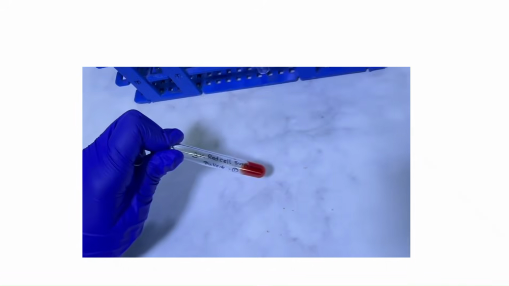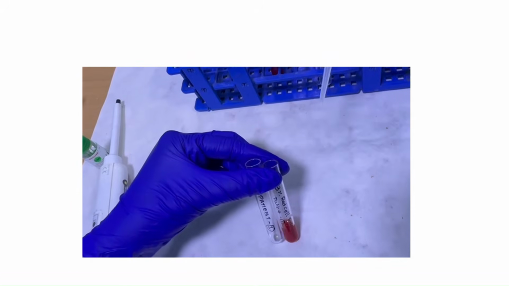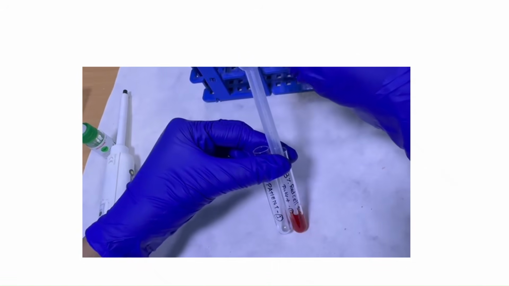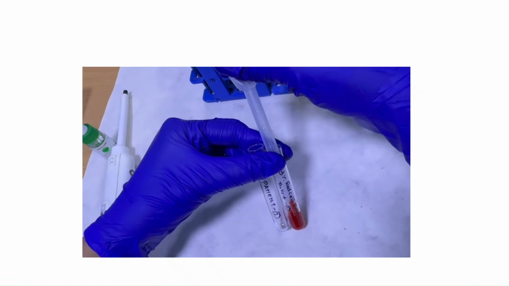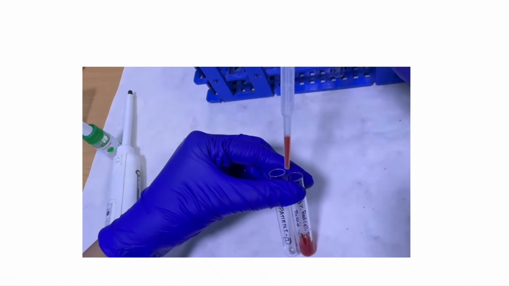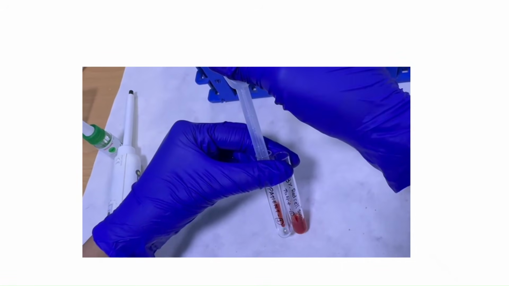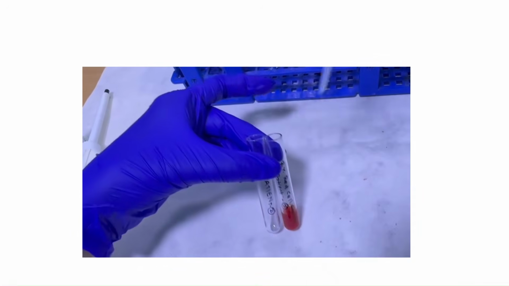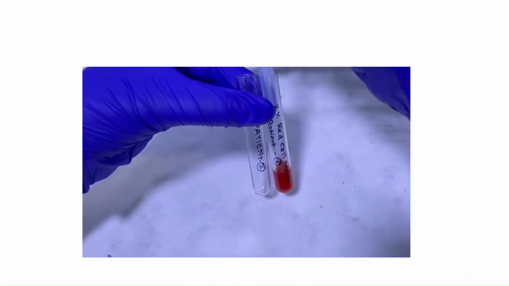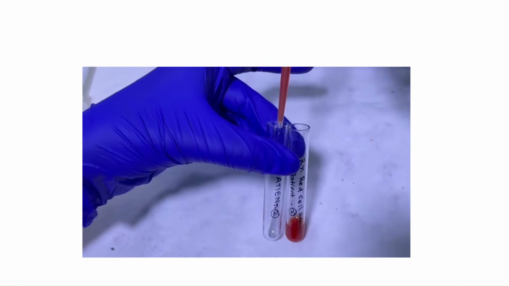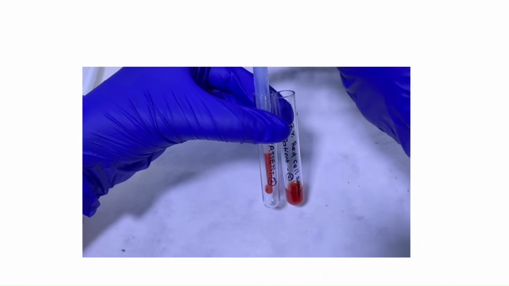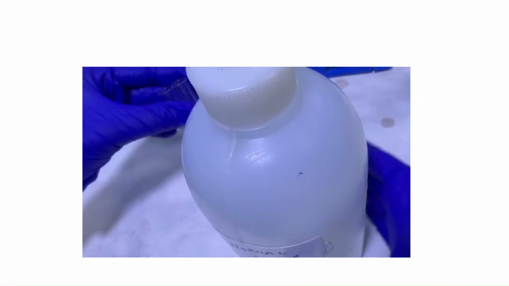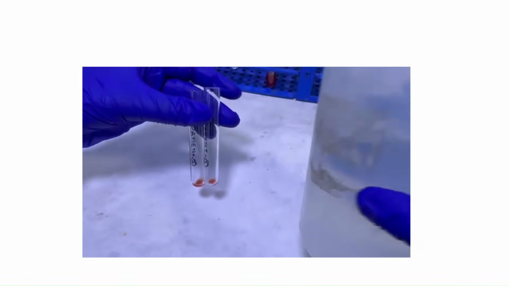Now moving on to the test. With the help of the 3% red cell suspension, take a clean labeled test tube for the test, label it as patient 1, and place 1 drop of 3% red cell suspension of patient 1. Similarly for patient 2, take a clean labeled test tube, label it as patient 2, and drop 3% red cell suspension into the test tube.